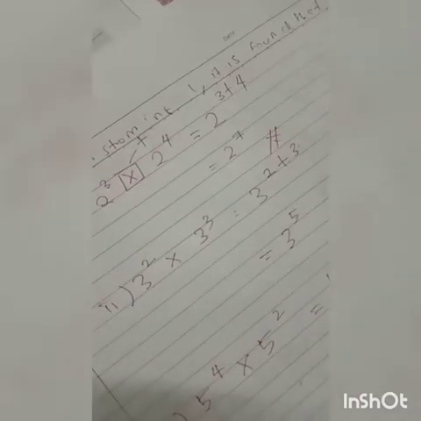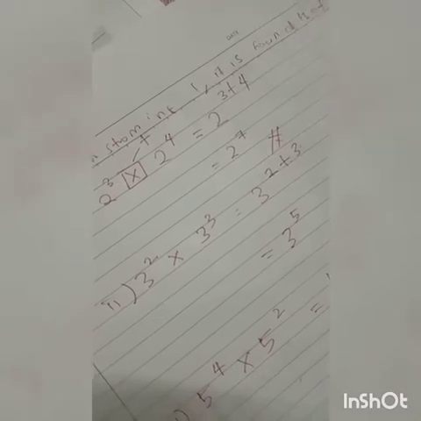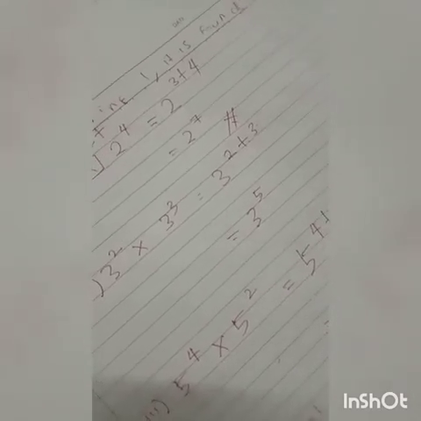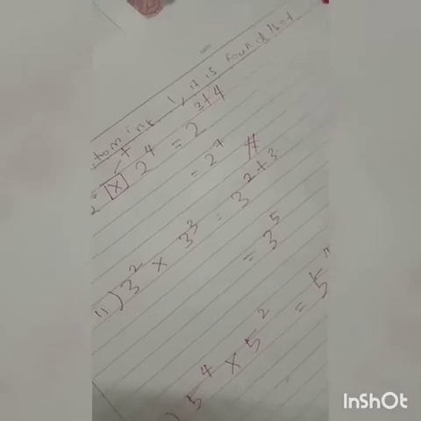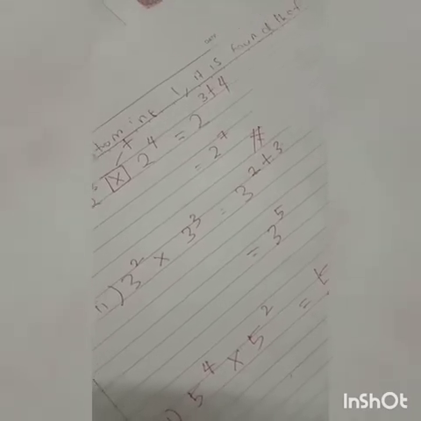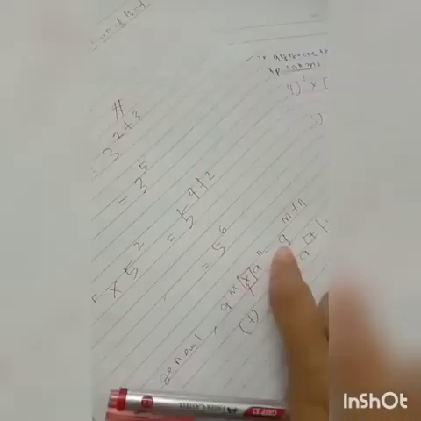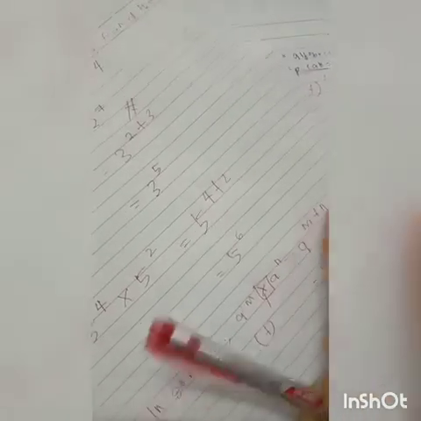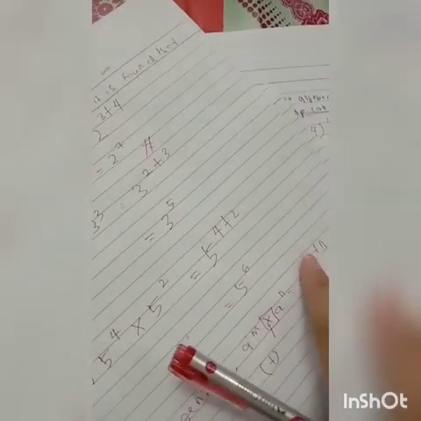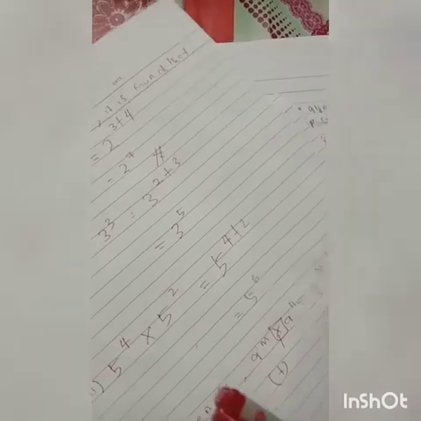So A, and then M plus N. So the answer is A square M plus N. This is the answer for the question.